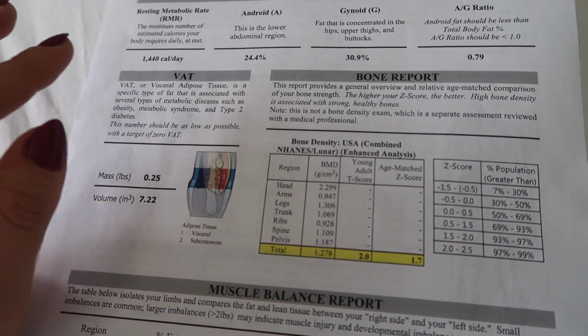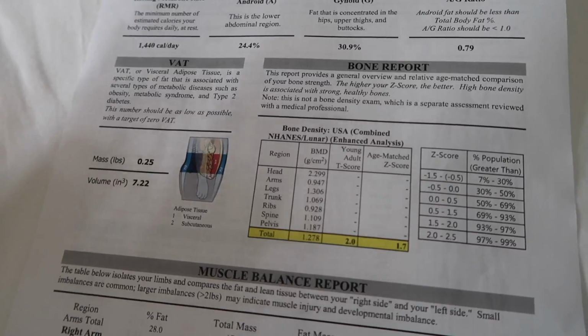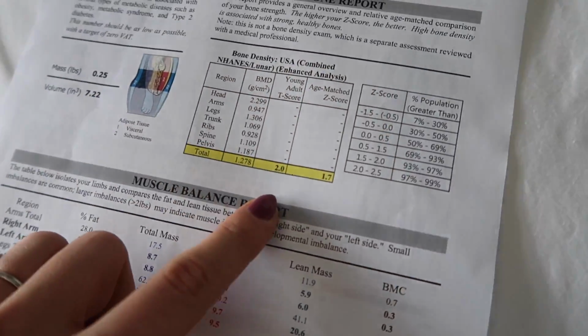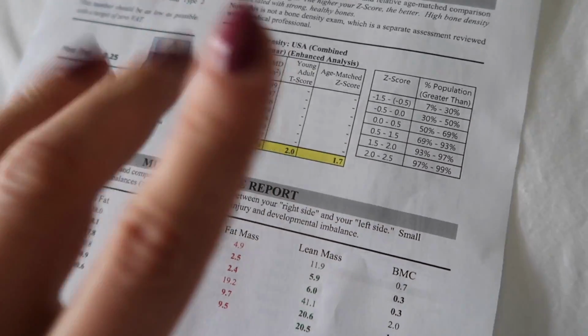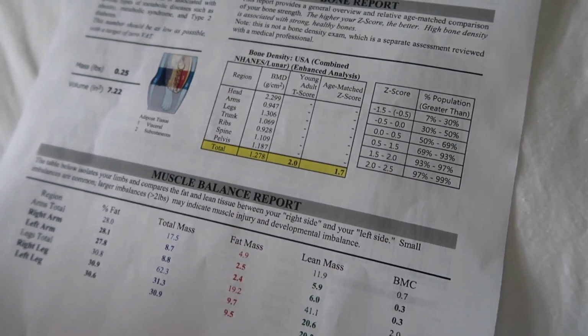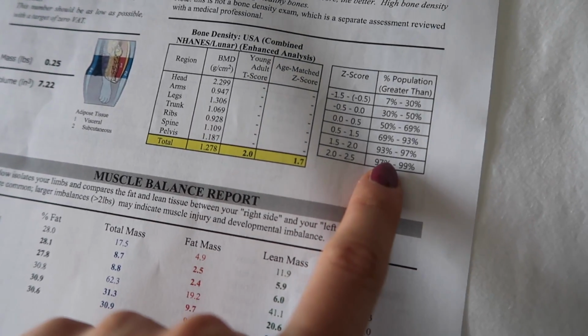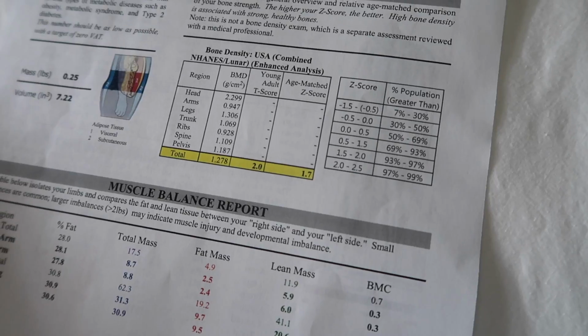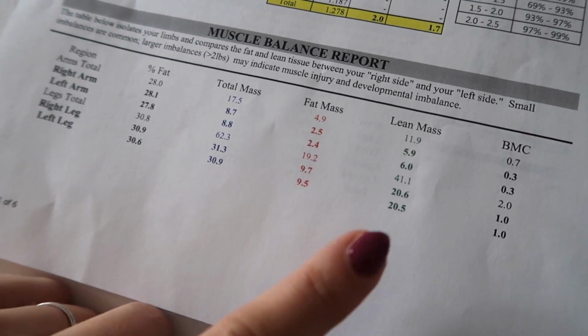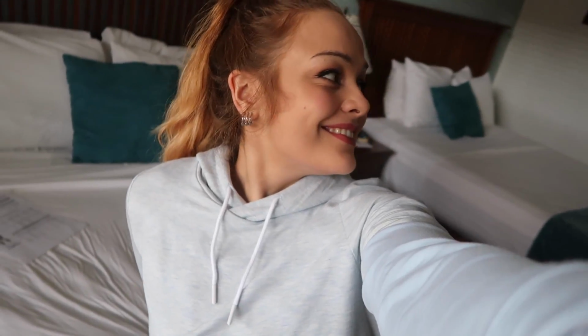My resting metabolic rate is right around where I thought it would be. I estimated it to be about 1500, so 1440 apparently, and this is possibly my favorite part of this whole thing. I always tell people that I am big boned, I have dense bones, I'm a large boned person, and this is literally telling me that I am in the 97th percentile versus other people. And I'm also very happy to see that my fat and muscle is very evenly distributed throughout my body.